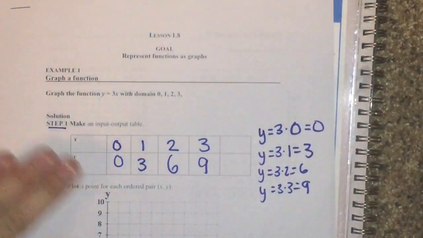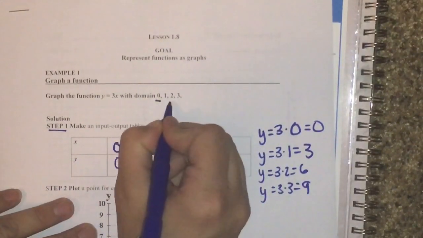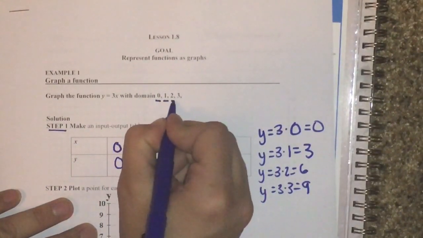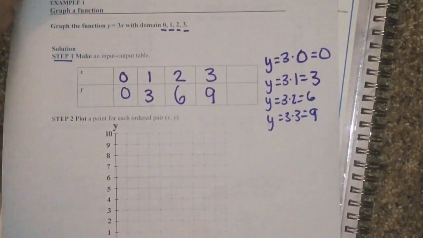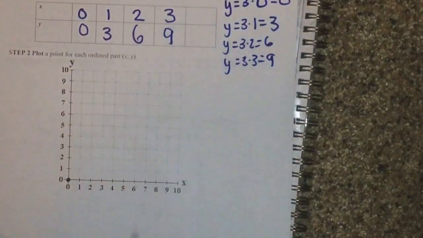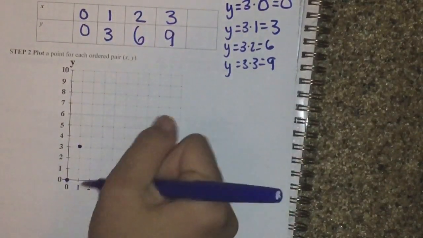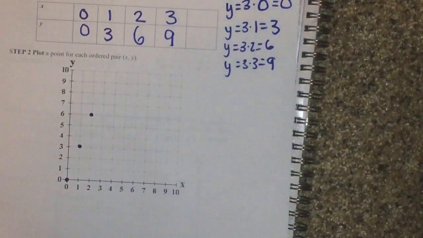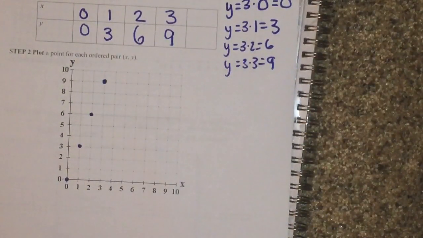Keep in mind when you are graphing these coordinates, you are not going to be doing any connecting because they give a very strict domain of 0, 1, 2, and 3. Therefore, those are the only coordinates we are going to be graphing. We have 0, 0, 1, 3, 2, 6, and 3, 9. And that is it when we are graphing functions with given domains.